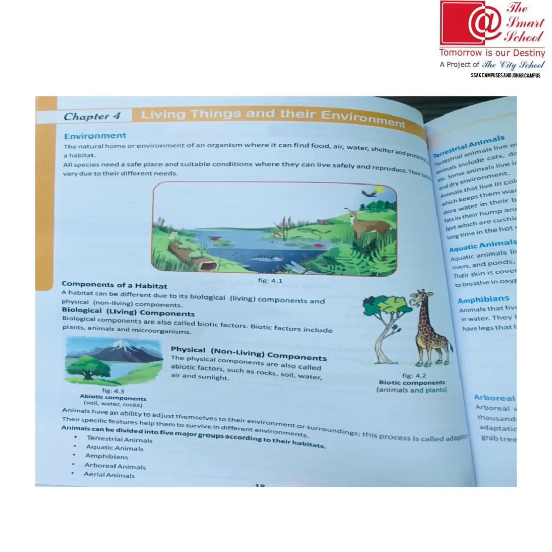So students, if you look outside the window, you will see things, and this is the environment. The surroundings are the environment. Environment: the natural home of an organism where it can find food, air, water, shelter and protection, or a habitat.